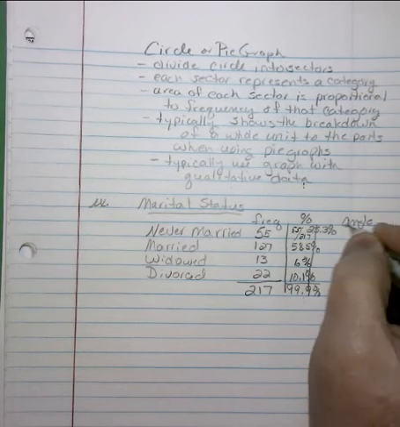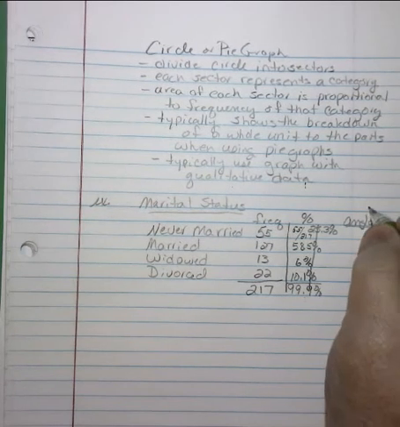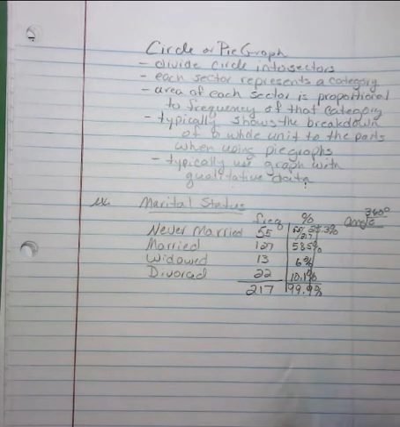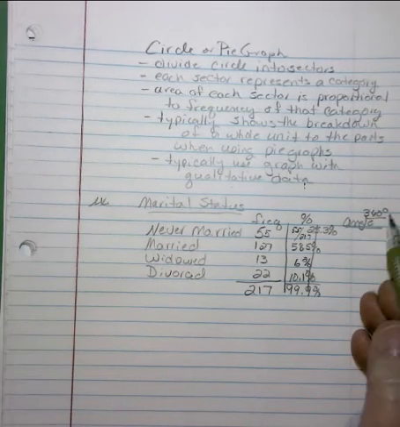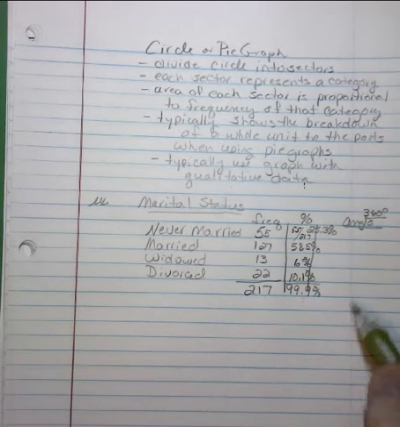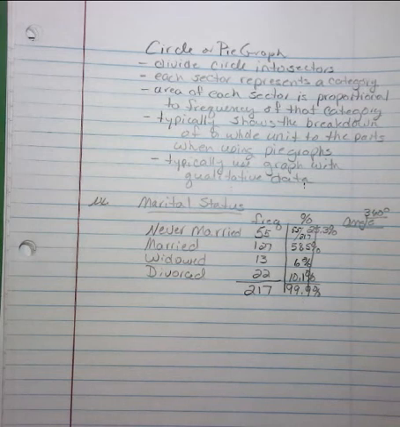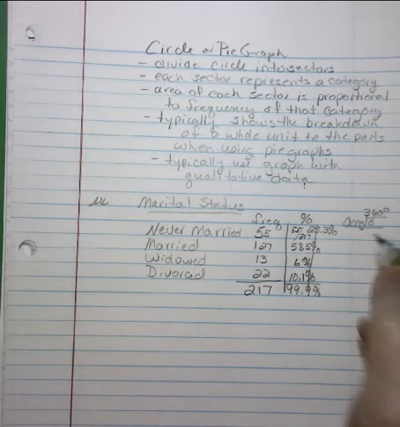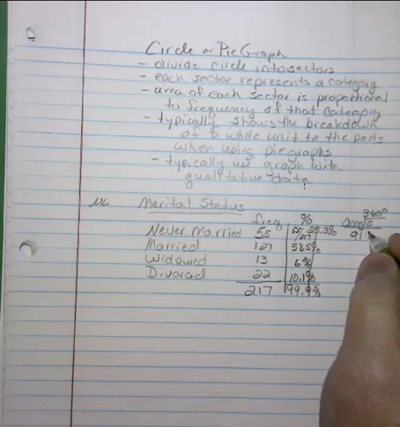So in order to look at our angle, remember that in a circle we use 360 degrees. So we're going to take this percentage and multiply times 360 in order to figure out how much the angle would be for each sector. So the 25.3% times 360 is going to give us an angle of 91 degrees.